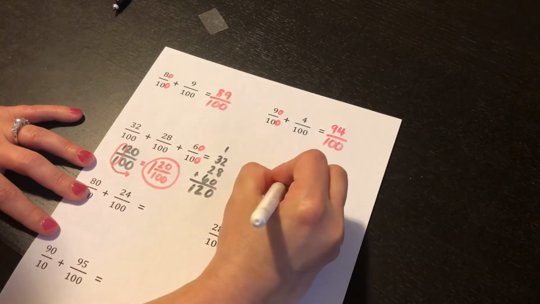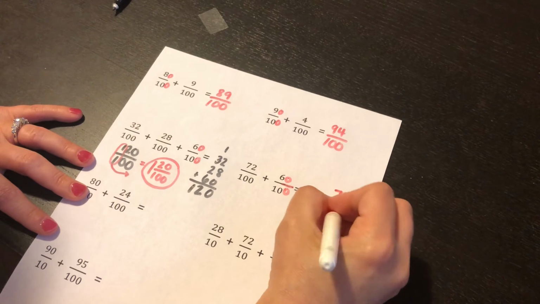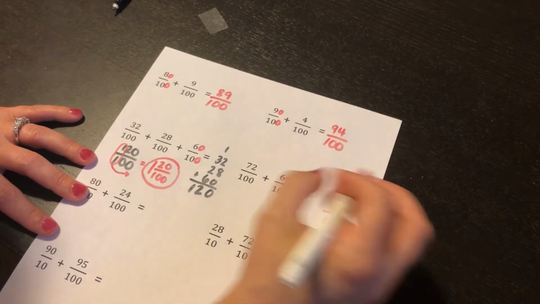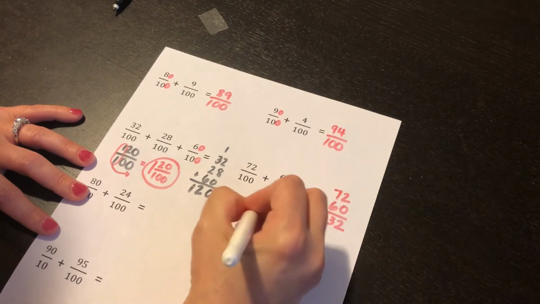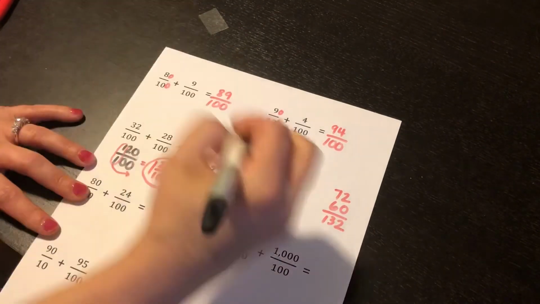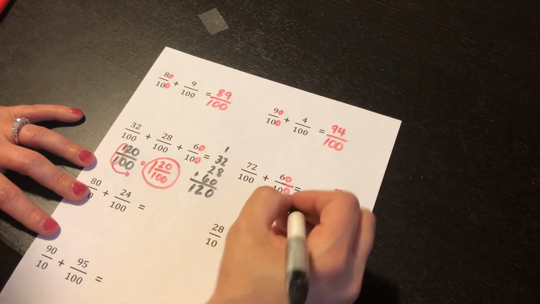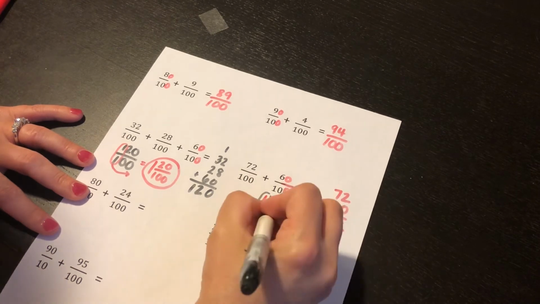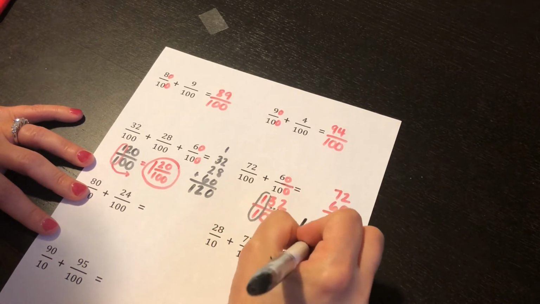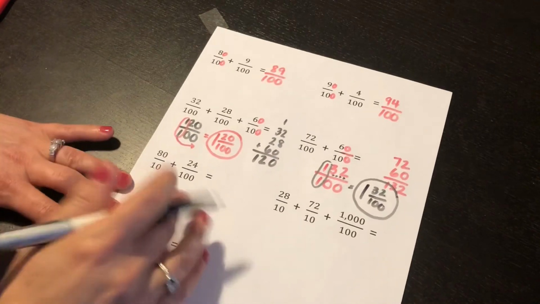All right. This one. Again, I can see it's improper. 100 over 100 equals 1. And I have 32 hundredths for the part. All right.